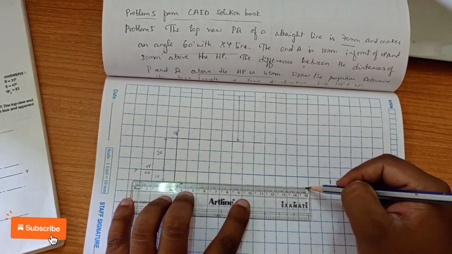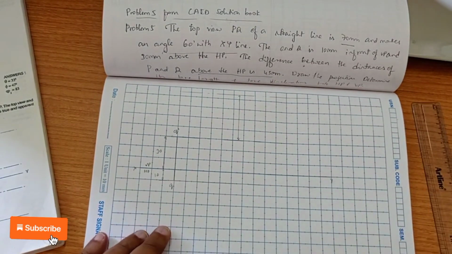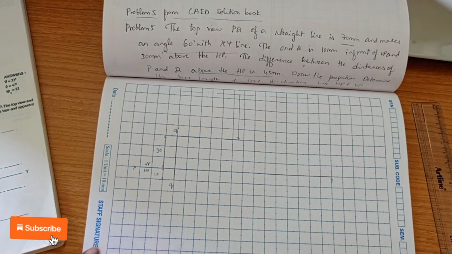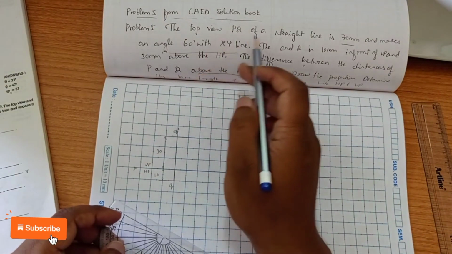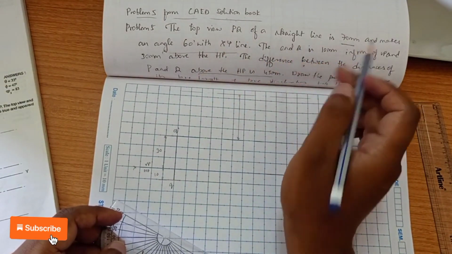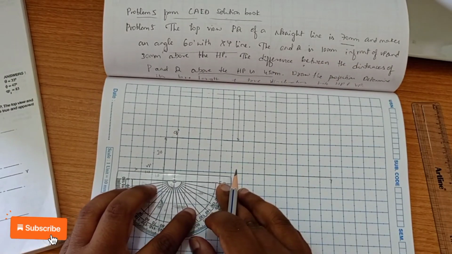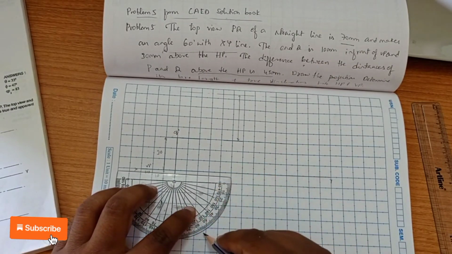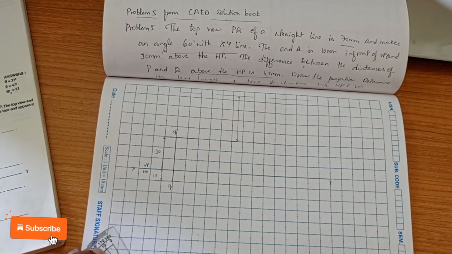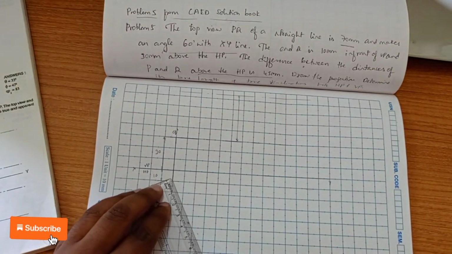Now the question mentions the top view PQ of the straight line is 70 mm, with an angle of 60 degrees. So keeping at this point, marking 60 degrees, I'm going to draw a 70 mm line here.